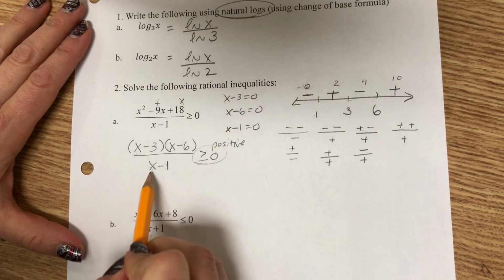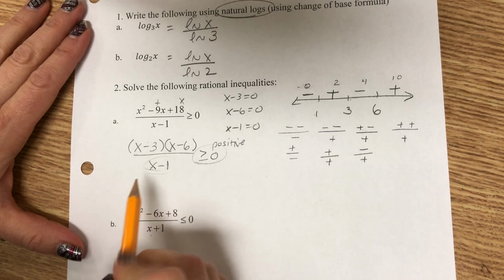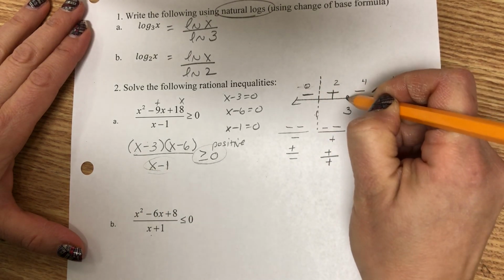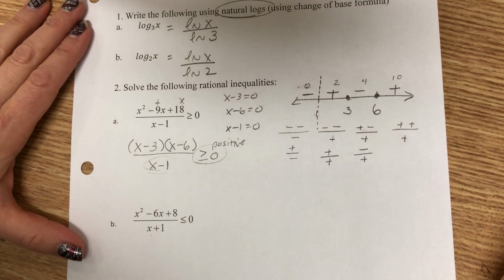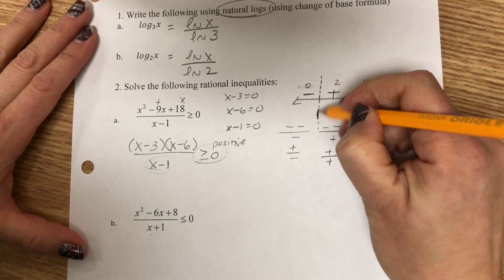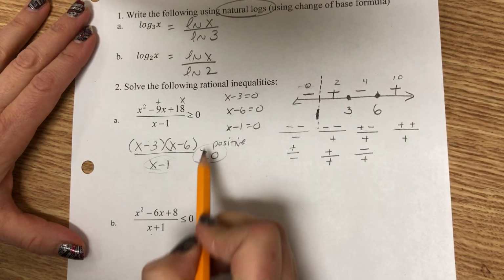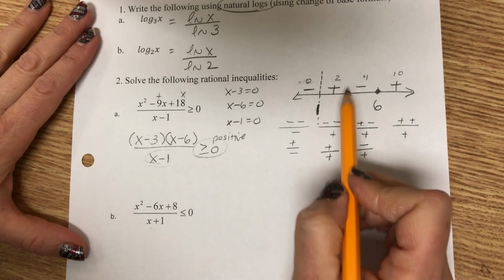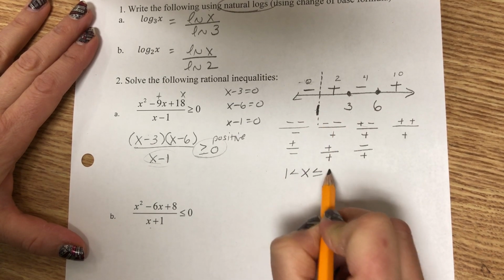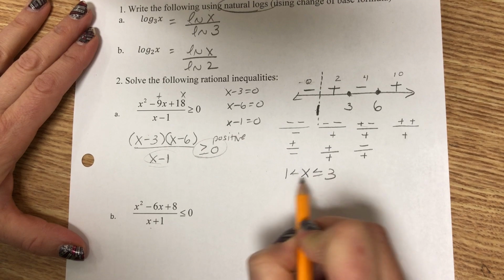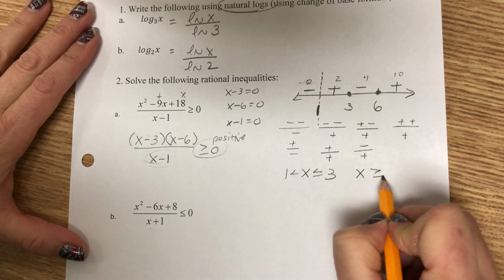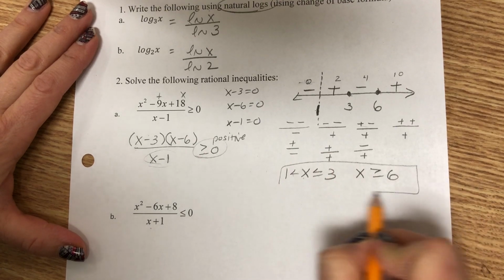The only catch is the denominator can never equal 0. This is an asymptote here, compared to these, which would be x-intercepts. So when I go to write my answer, I can never include the 1 with the or equals. So every positive, so that's between 1 and 3. So when x is between 1 and 3, but never equal to 1. And then when x is greater than or equal to 6.